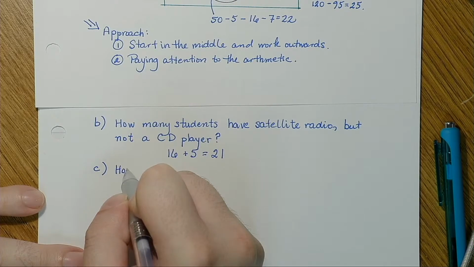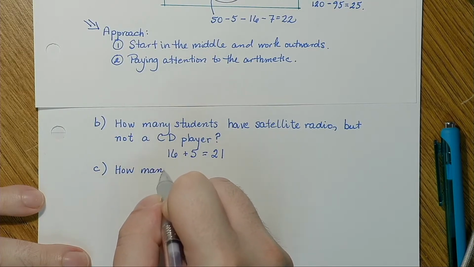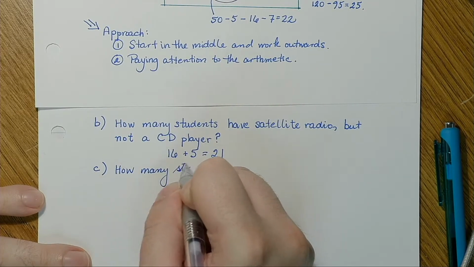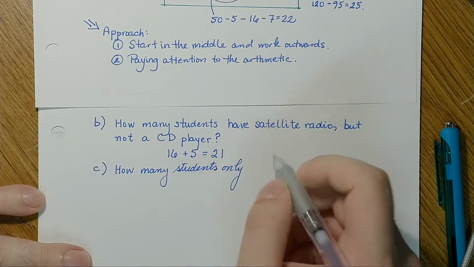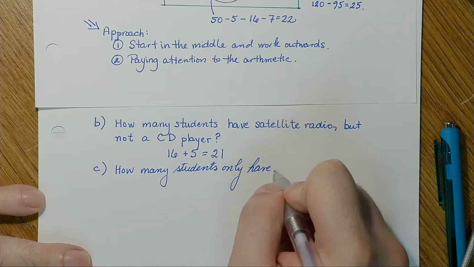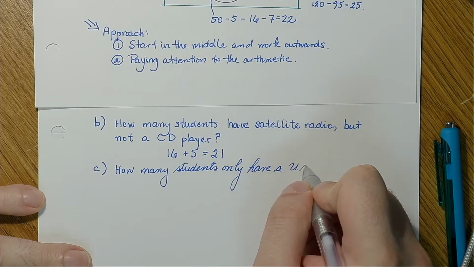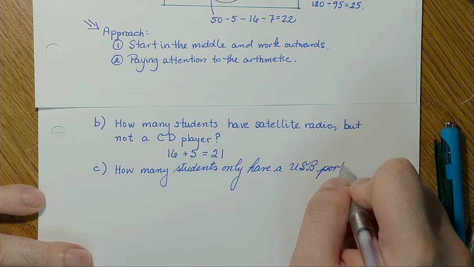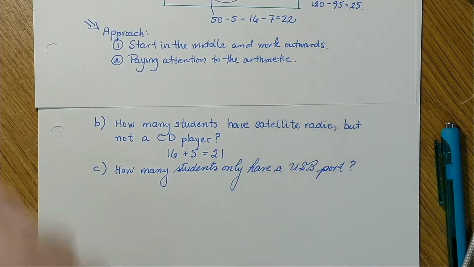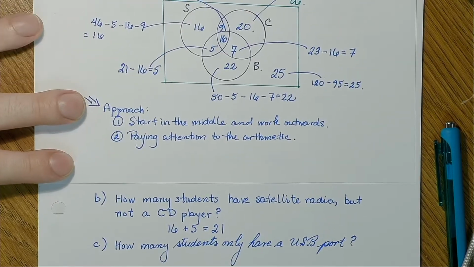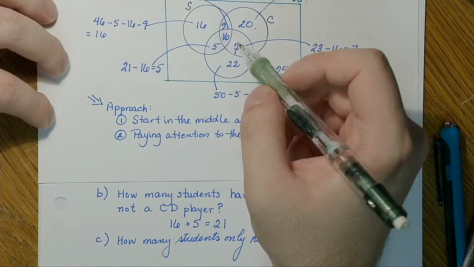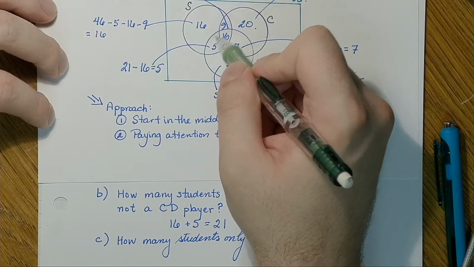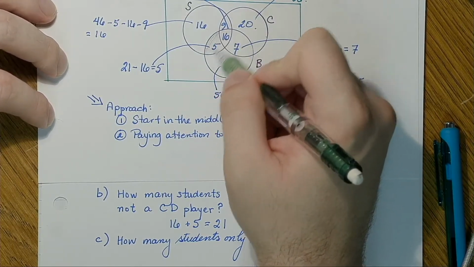How about how many students only have a USB port? Okay, so same idea again. We go back, we look at this. So we start out with a USB port.